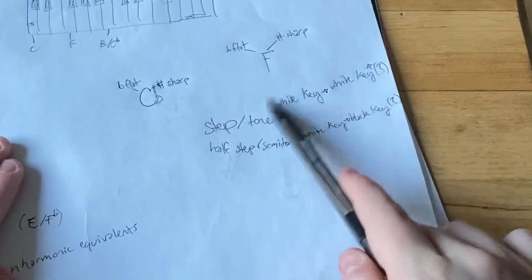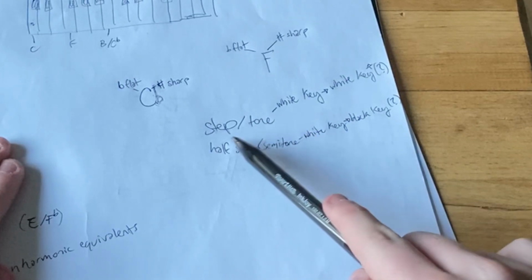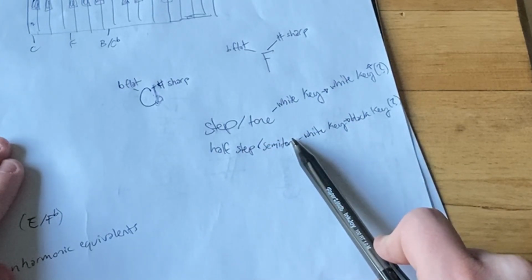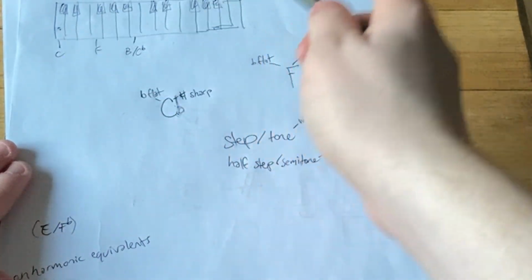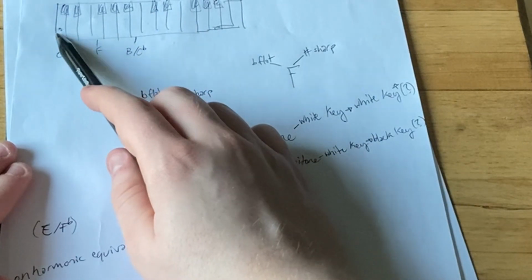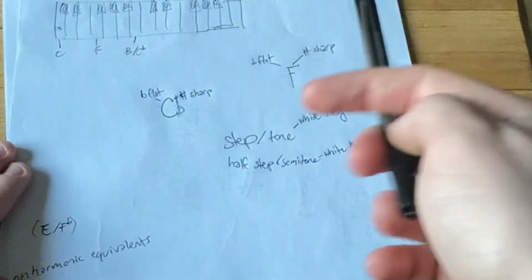First of all, we know what a step or a tone is, and we know what a half step or a semitone is. So, let's see the C major scale.